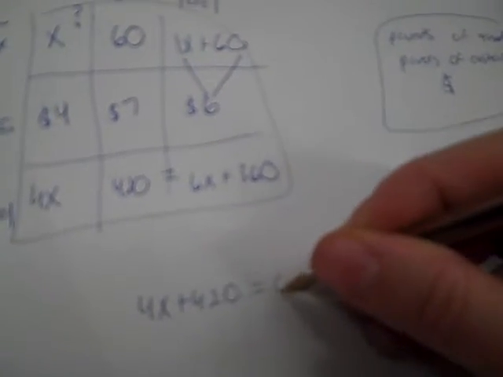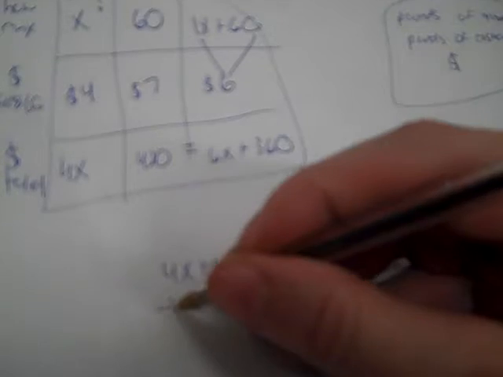Okay, and then I can use my 6X plus 360. And I want to know when selling them separate equals selling them together. So 4X plus 420 equals 6X plus 360. Okay, so I subtract 4X from each side.